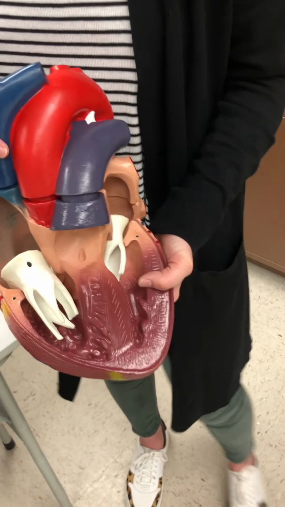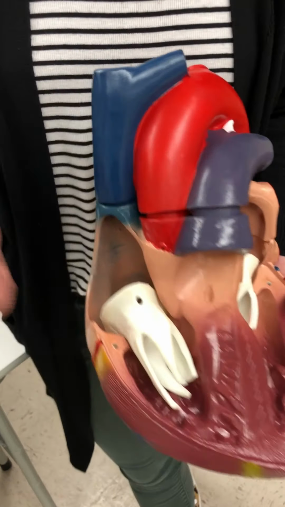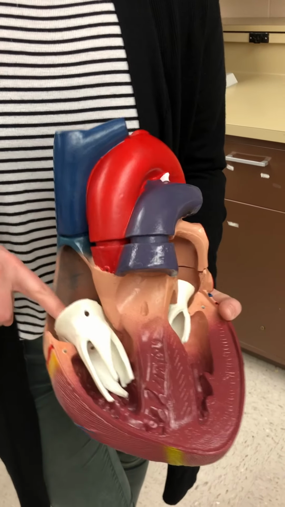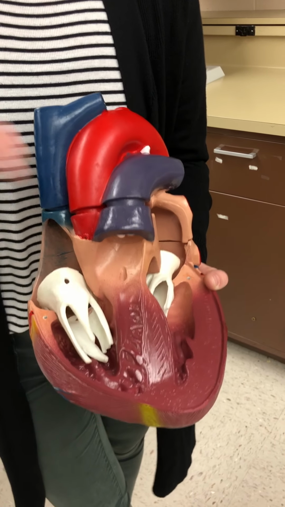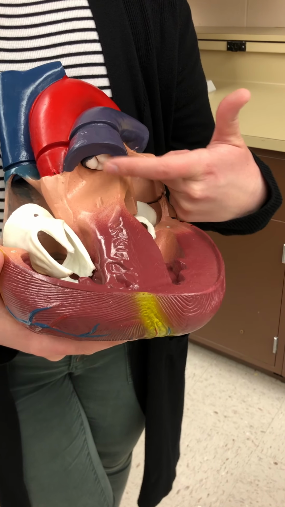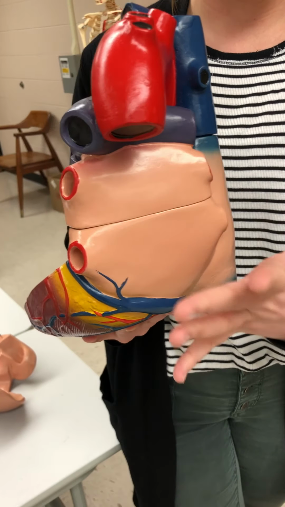So then if we go through full blood flow with all of the valves, we have blood coming in from the superior vena cava, the inferior vena cava, and then that coronary sinus to the right atrium, going through the tricuspid valve to the right ventricle, and then going through the pulmonary semilunar valve up through the pulmonary trunk, through the pulmonary arteries here to the lungs.